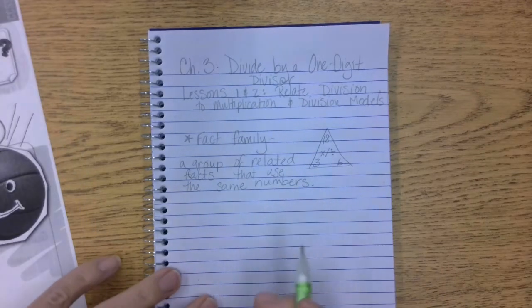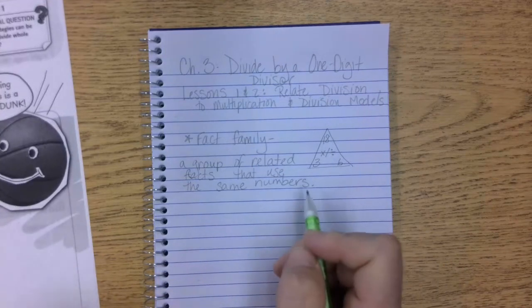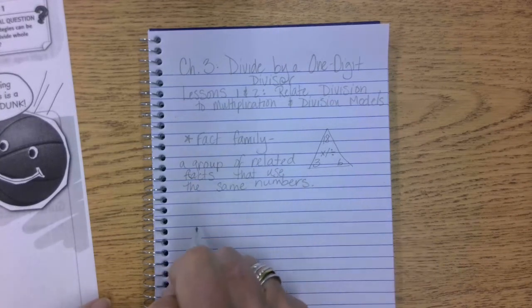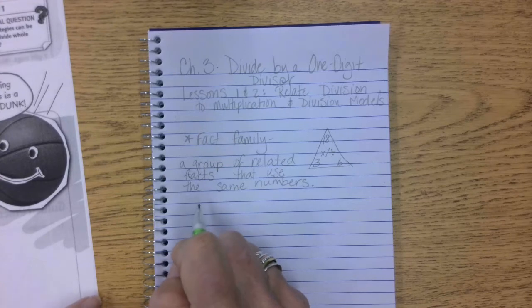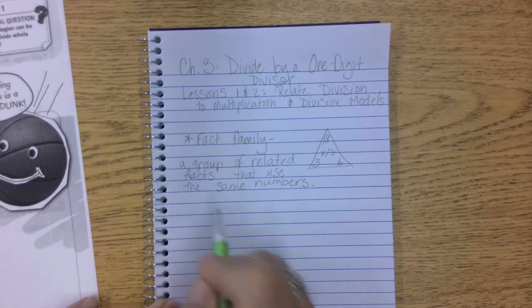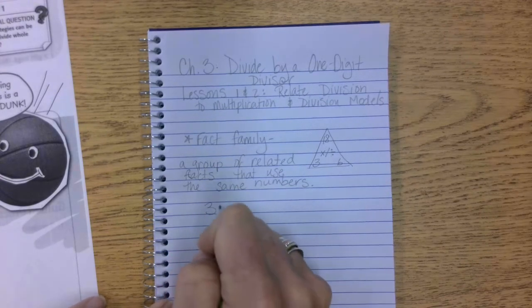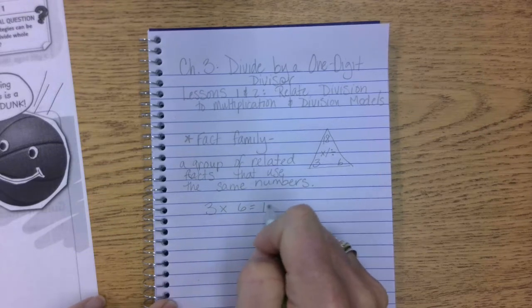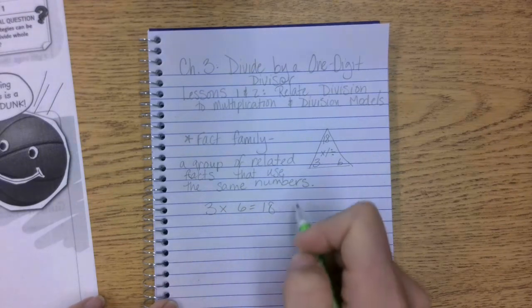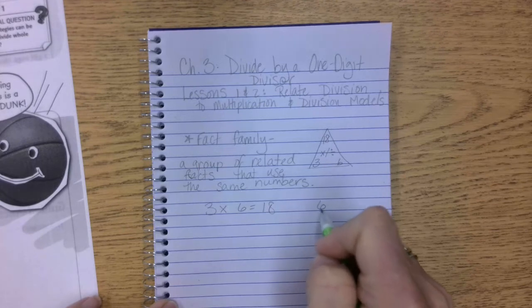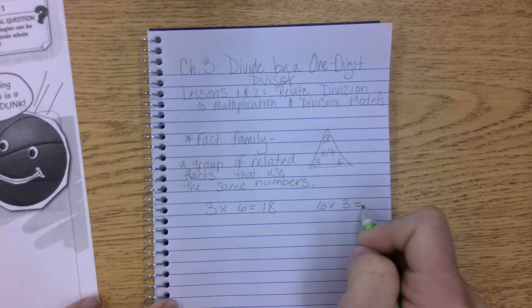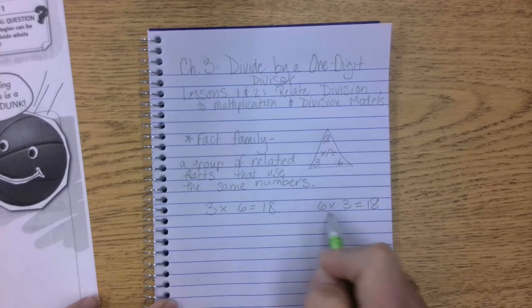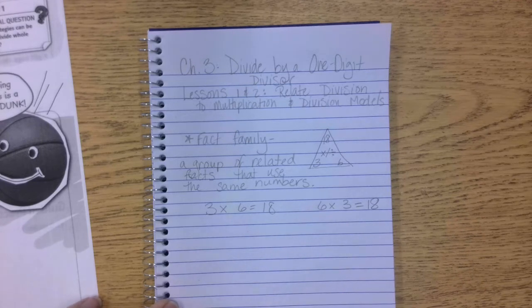So if I take these numbers 18, 3, and 6, then I can make 4 different types of problems using this family. I can do 3 times 6 equals 18. And of course, we know that you can switch those numbers around. You can switch the 6 and the 3, and it will still make 18.